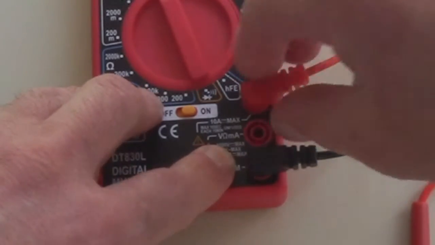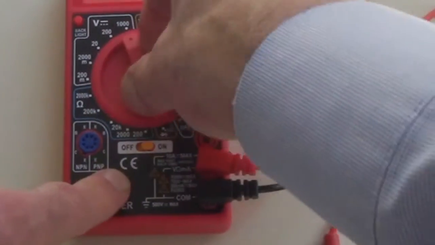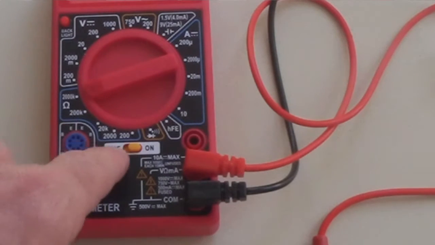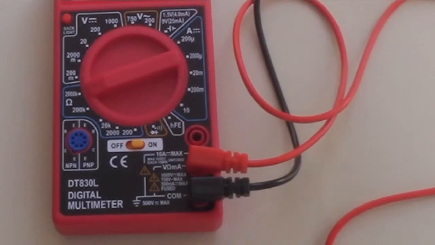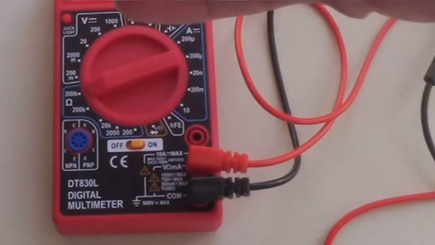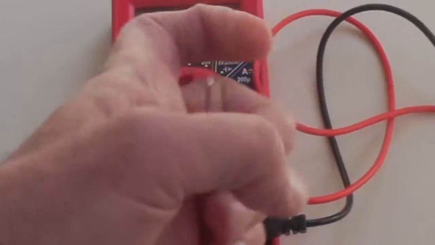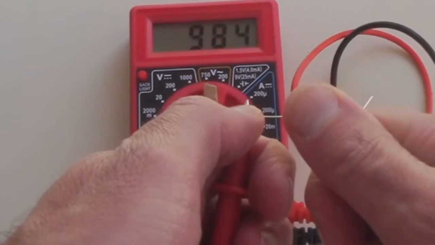Let's say we want to measure a resistance. We will place the central knob in the ohms section. There, one of these numbers indicates the maximum value you can measure. So if you are measuring a resistance of 1 kilo ohm, I'd use the position of 2000 ohms. Of course, I could also use the 20 kilo ohms one, but the measurement wouldn't be as precise.